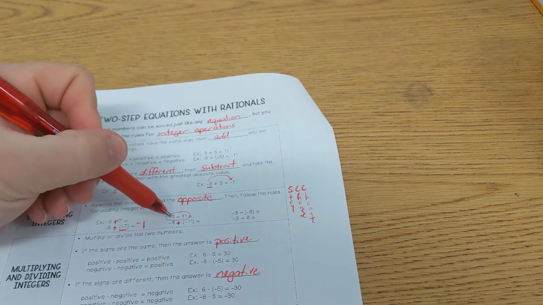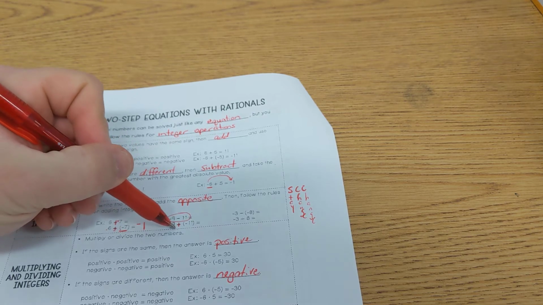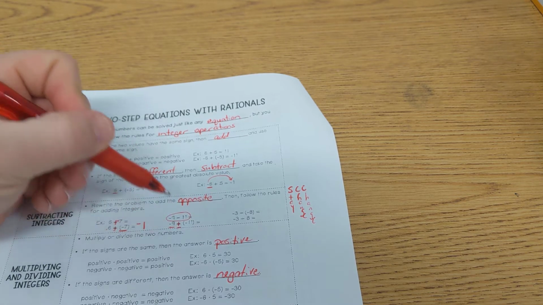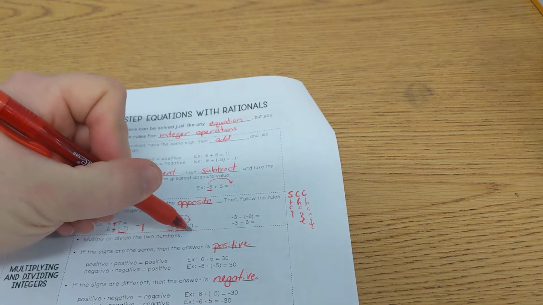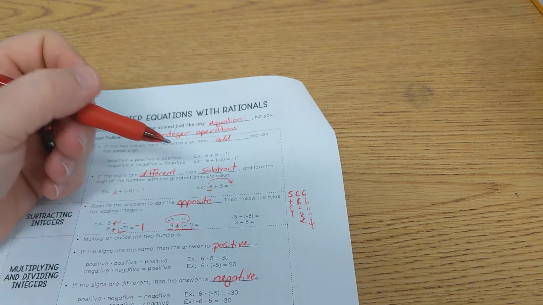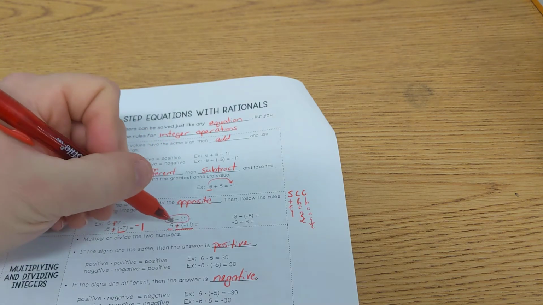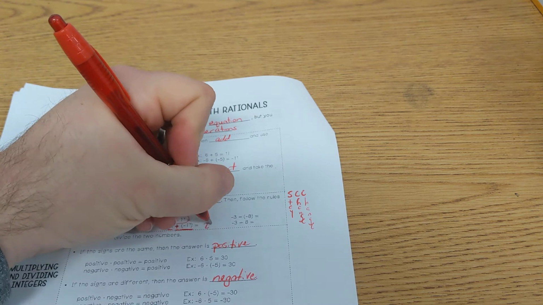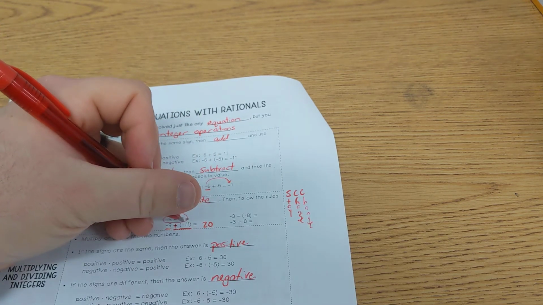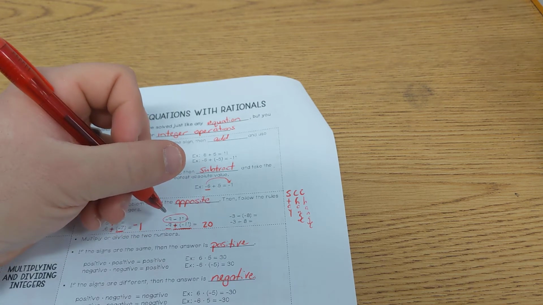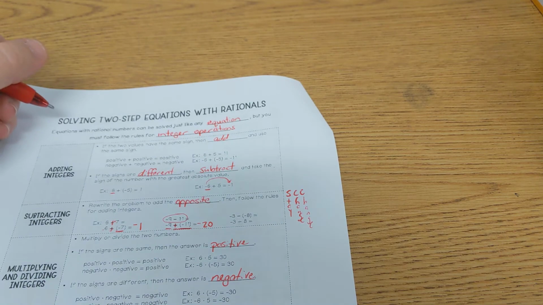So for this one, we're going to keep negative 9 the same, change the subtraction to addition, and change that 11 to a negative 11. The signs are the same, so we will add those two together. 9 plus 11 is 20, and then we'll just carry the negative.